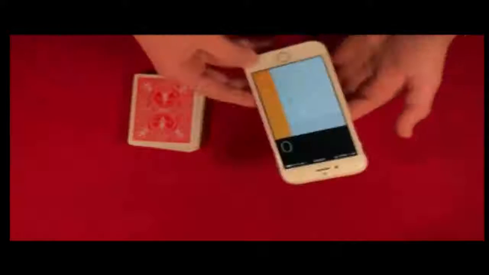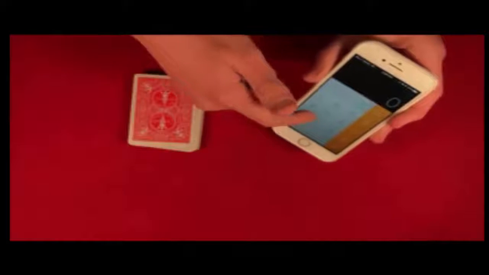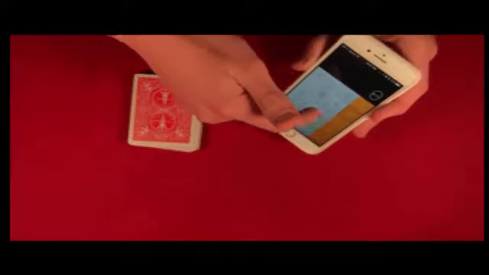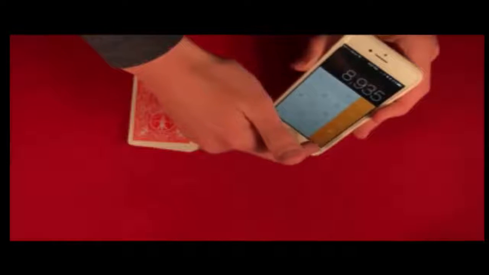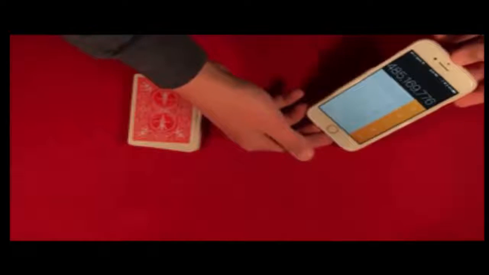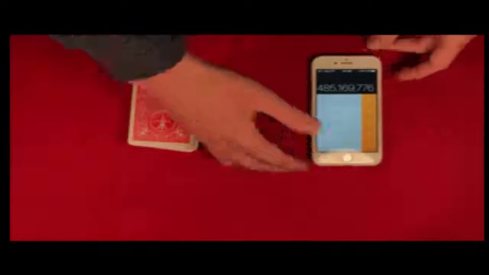So basically, let's say we have a calculator here, and you can give it to somebody, and they can plug in a few random numbers. And let's say they go ahead and multiply them together. These are completely random numbers, and as soon as we multiply them, it should be a huge number. I'm going to show you guys. It looks like 485,169,776.